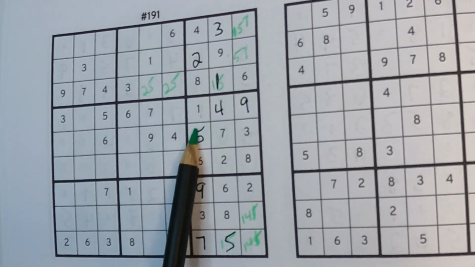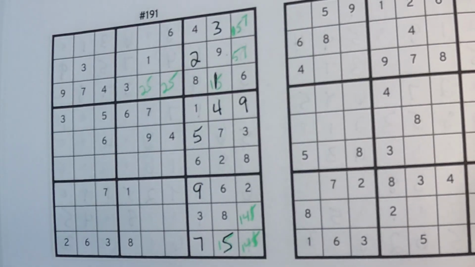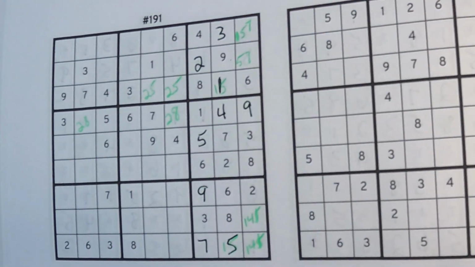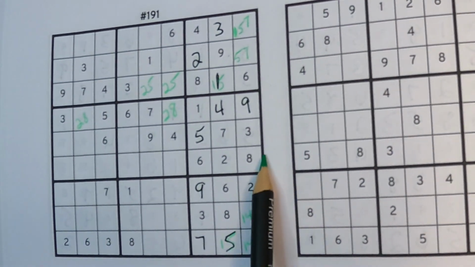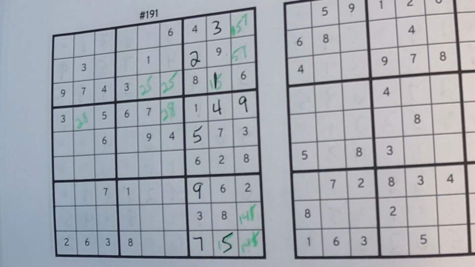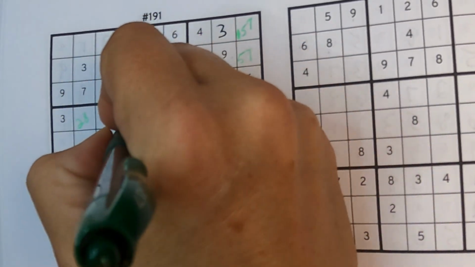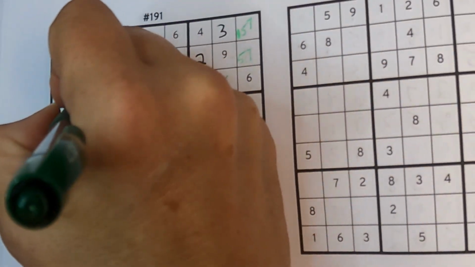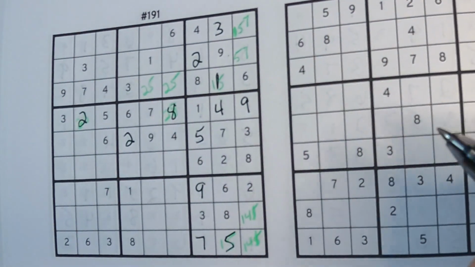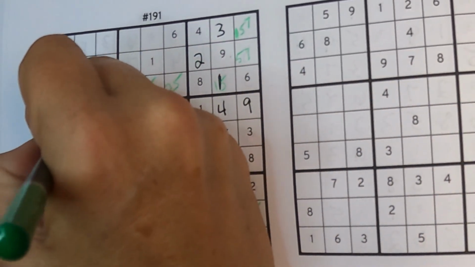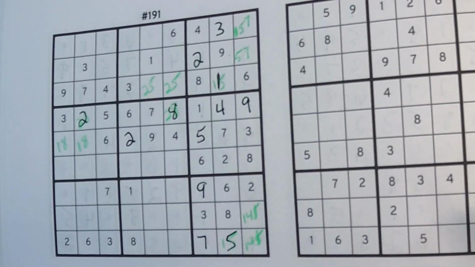For this row, we're missing 2 and 8, and I don't see any help. So 2, 8. For this row, we're missing 1, 2, and 8. We've got 1 and 8 here, so this is our 2. That makes this our 8, 2. And then I don't see any other help in that row. So 1, 8.